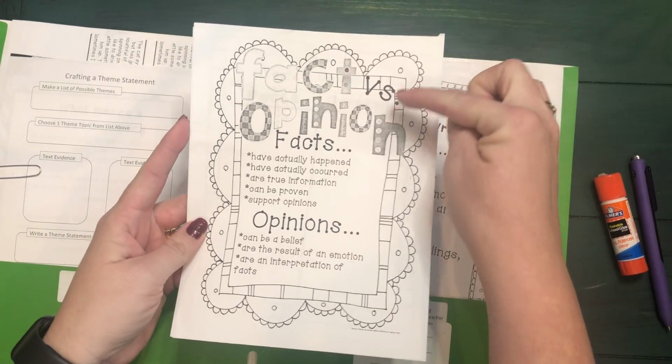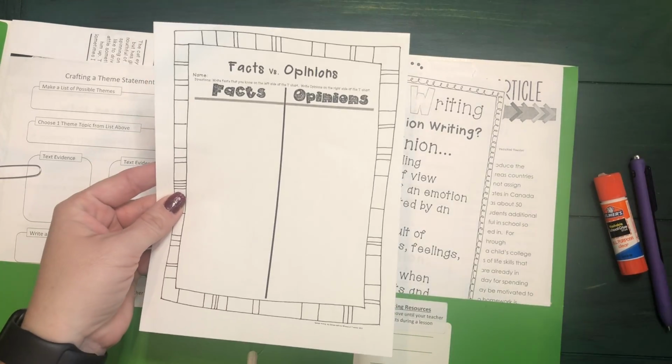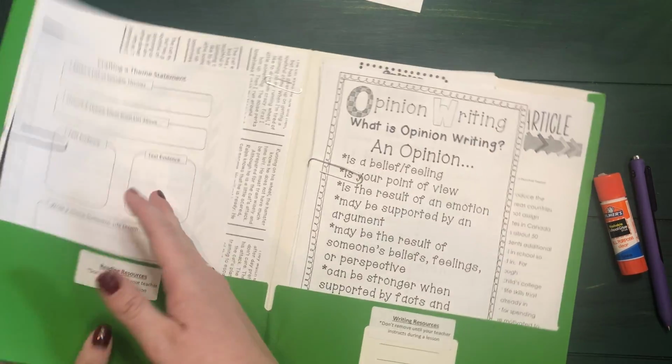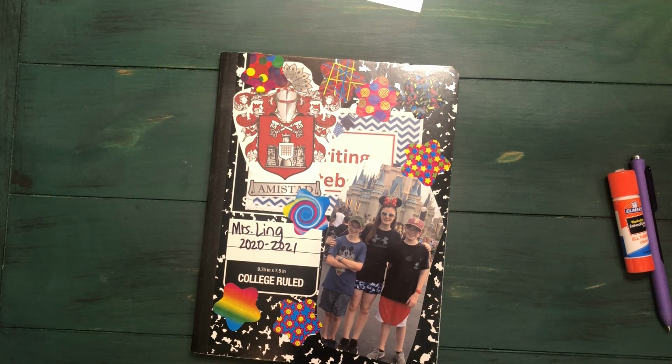So the one that says facts versus opinions and gives us some details, and then the chart that we'll be filling out. The rest of the pages you can keep tucked inside of your folder, and then make sure that your anchor binder gets placed back in your basket. Go ahead back to your notebook.